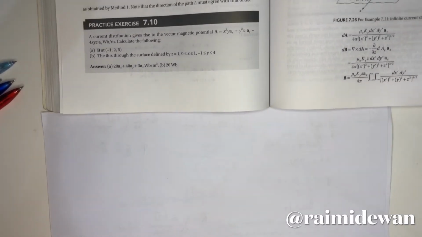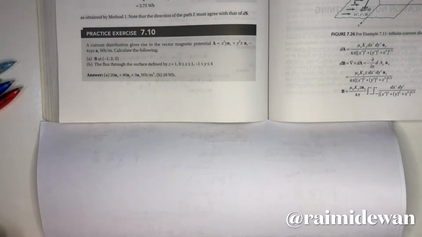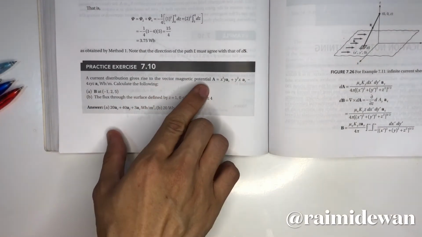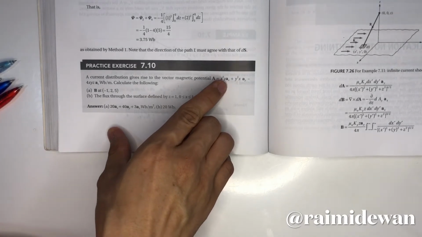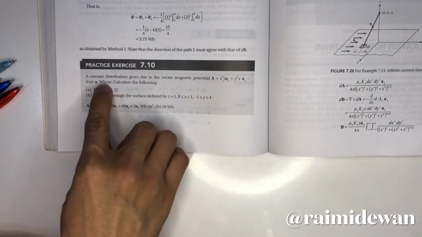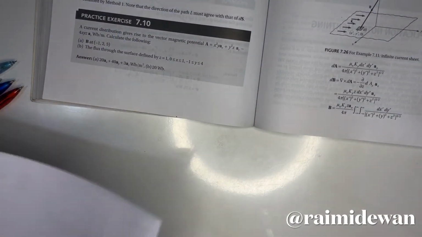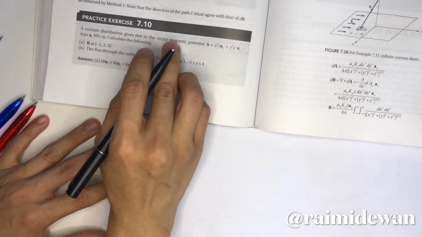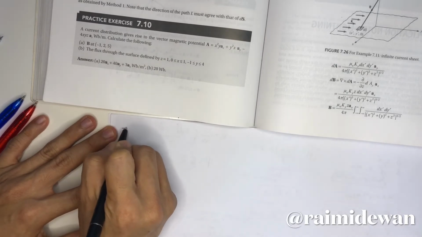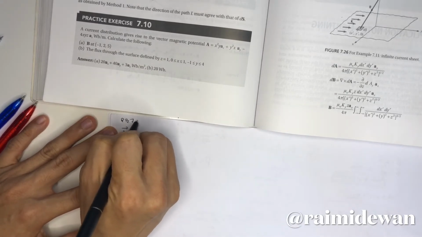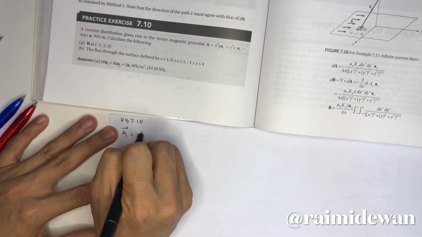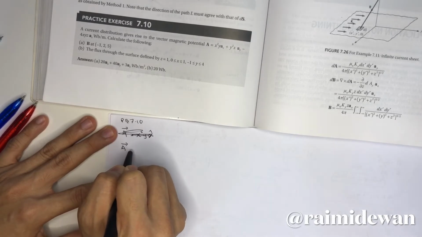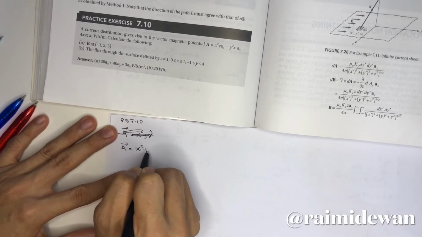Now we see the equation, we see the question. A current distribution gives rise to the vector magnetic potential A equals x squared y a_x plus y squared x a_y minus 4xyz a_z Weber per meter. Calculate the following. Whatever it is, we extract the information first. Practice exercise 7.10.